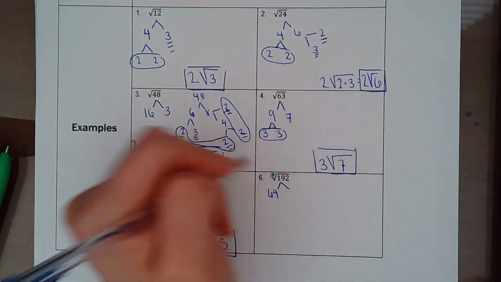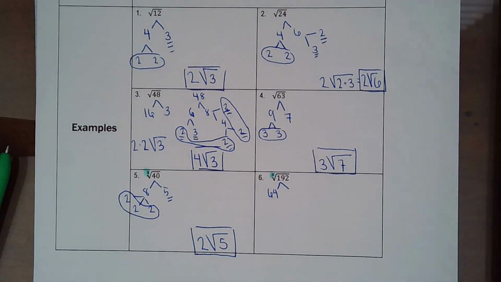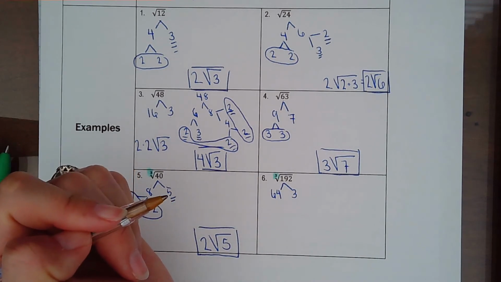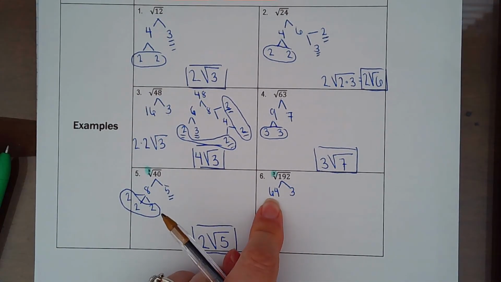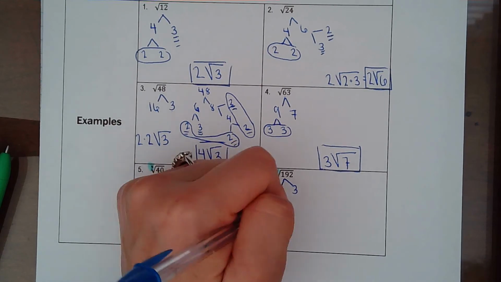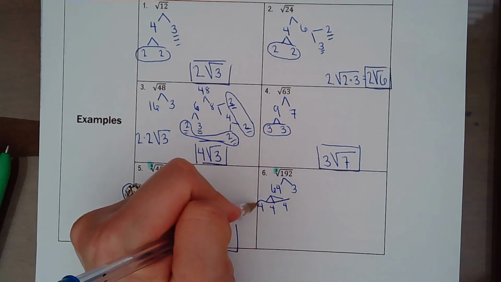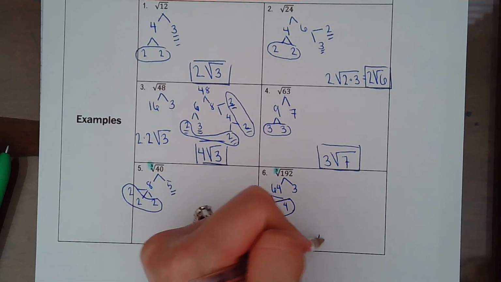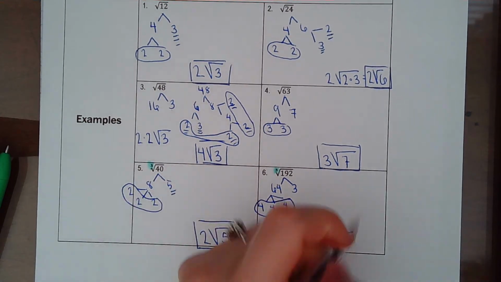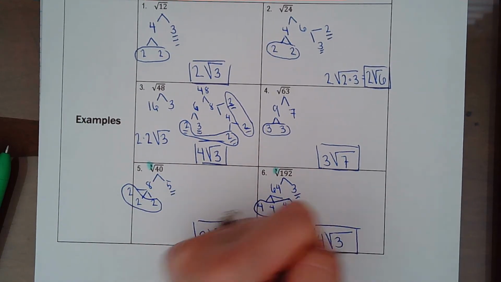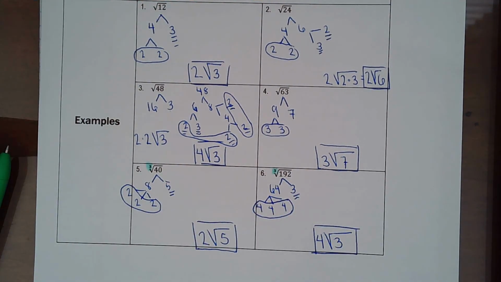So 64 and 3 is what would multiply to be 192. And I know that 64 is a perfect cube. I know that that's 4 times 4 times 4. So I have my set of 3s that get to come out. So 4, here it goes. And then this 3 that's just this little loner has to stay in, all by himself.